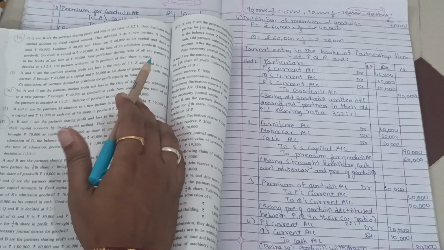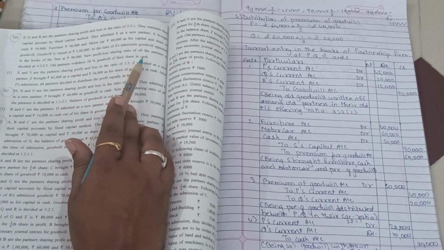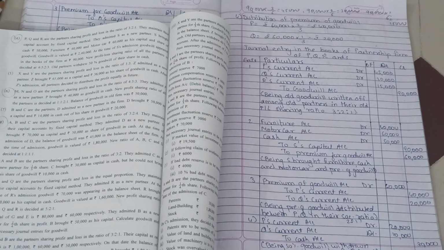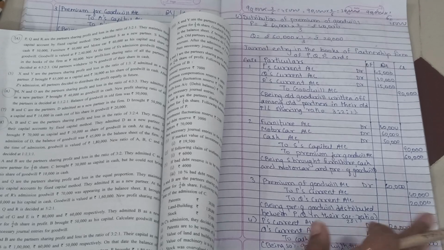Now at the last they have told that old partners withdraw 50% goodwill of their share in cash. They have withdrawn the 50% goodwill. So here to cash 30,000. 50% goodwill means 50% of 60,000 is 30,000. So 30,000 goodwill they have withdrawn in the ratio of 2:1. P's current account debit 20,000 and Q's current account debit 10,000.